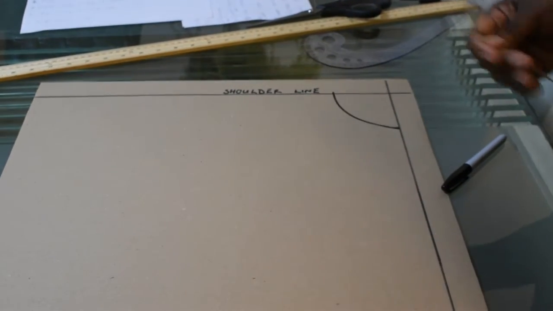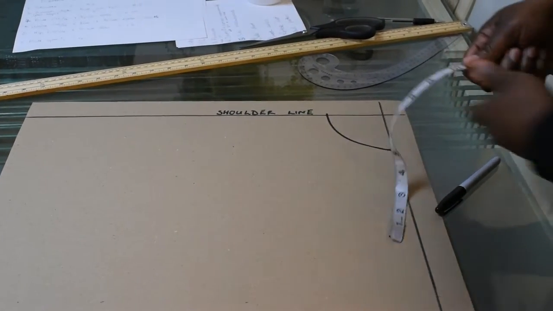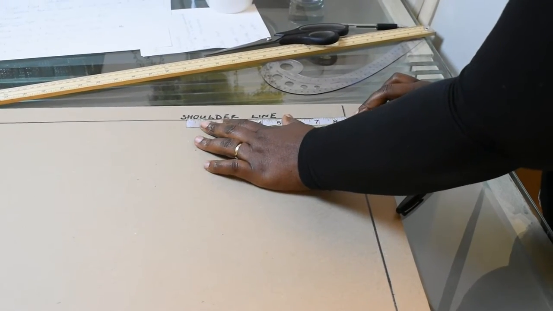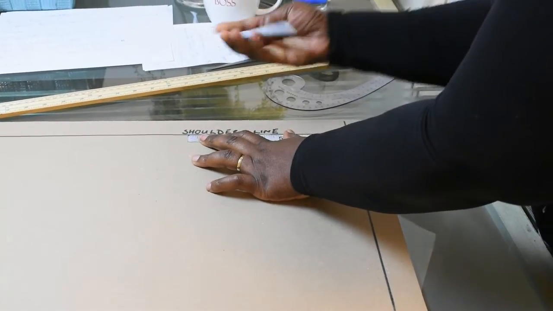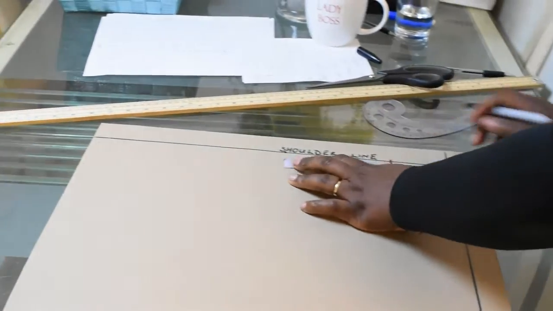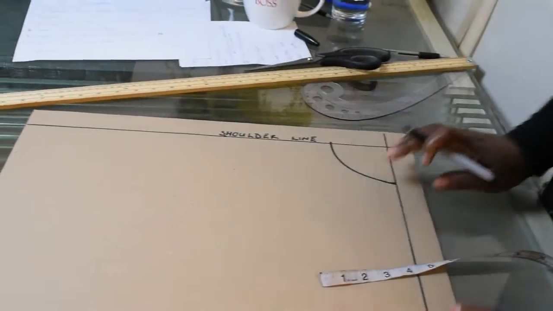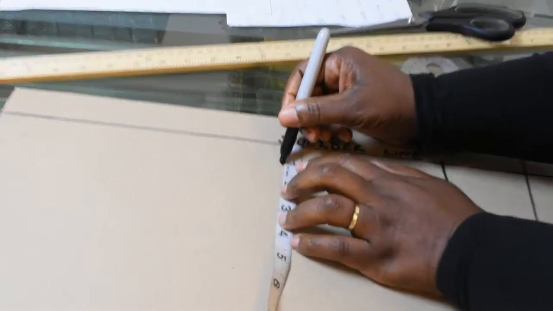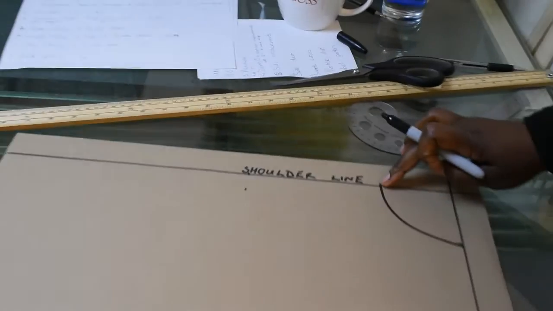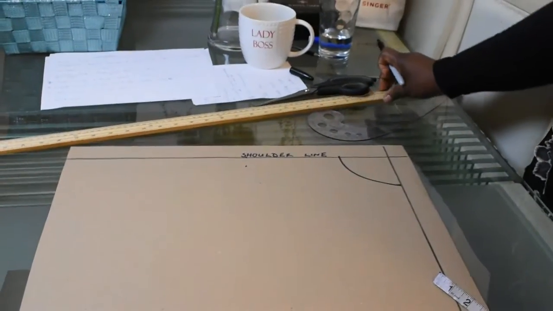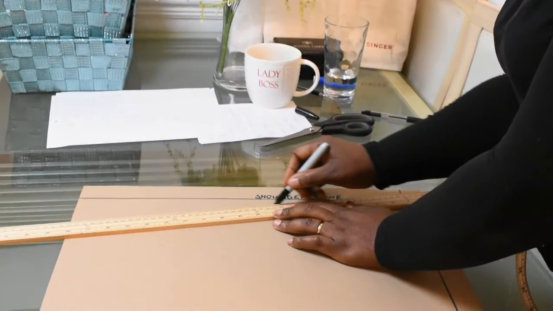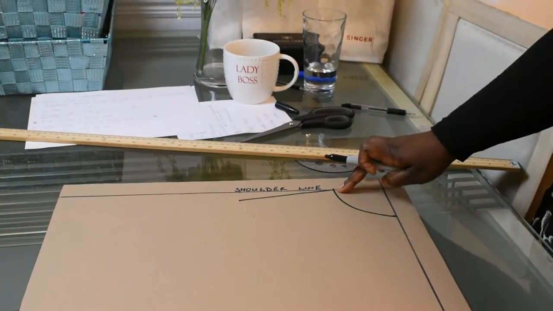Now to make the shoulder slope, I need to measure half of my shoulder measurement, which is 8.5. Okay, can you see that? 8.5 there, and then I'm going to mark here, right? Because our shoulders are not entirely straight like that, I'm going to go down 1 inch to make a shoulder slope. Okay, so I'm going to mark here, right? So I'm going to join this point to make a shoulder slope, right? Okay, so that's the shoulder slope done.